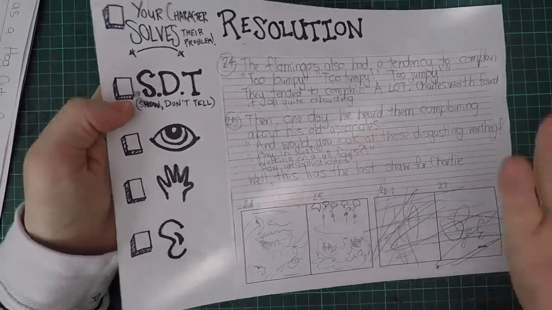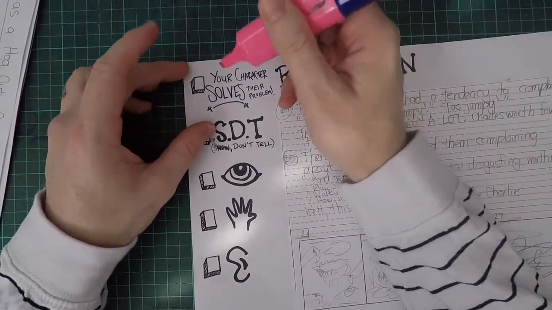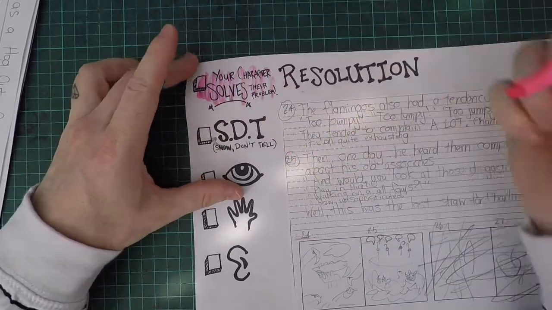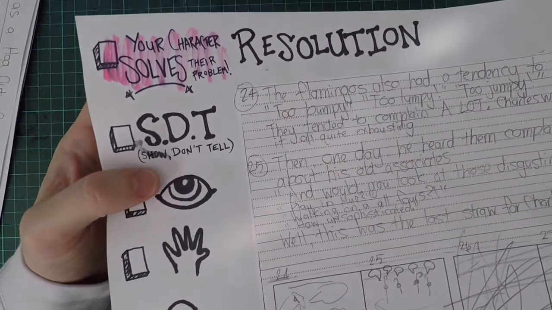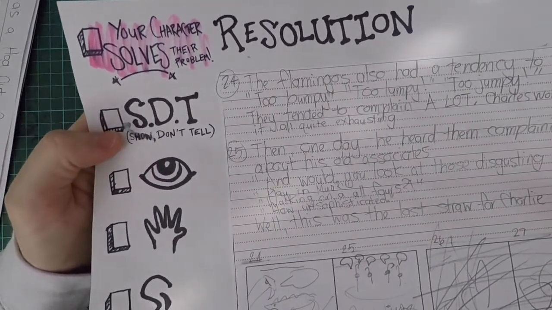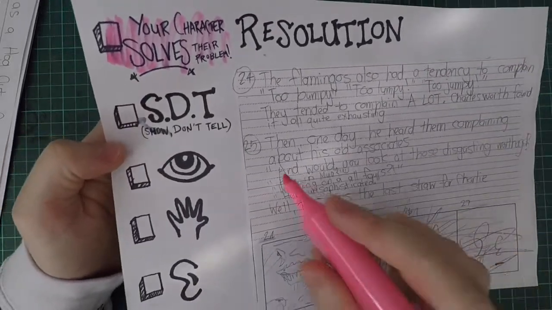So Charlie's worked it out for himself, and he's actually even run back away from the flamingos to his family to rejoin them, to be part of the group again. So he's discovered that maybe he just needs to, I guess, be a little bit more open to what other people like to do. Show, don't tell.